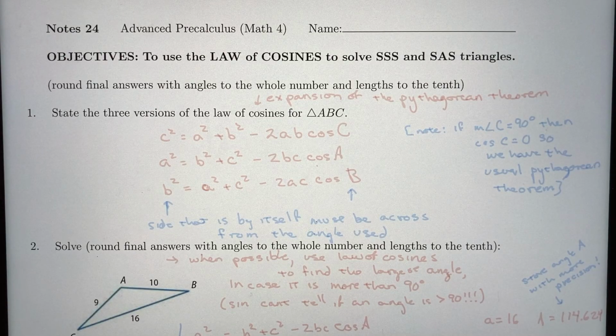So the law of cosines is used to find SSS and SAS triangles. That is to say, triangles where we know that they are unique, but we don't have a side and an angle across from it. So we can't use the law of sines. Just be aware that the law of cosines has nothing to do with the kind of proportions that the law of sines is. The law of cosines is an expansion of the Pythagorean theorem.